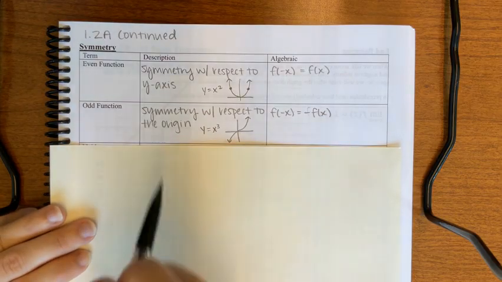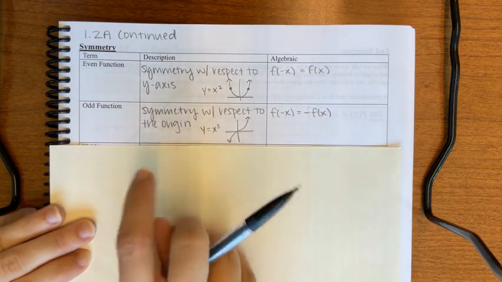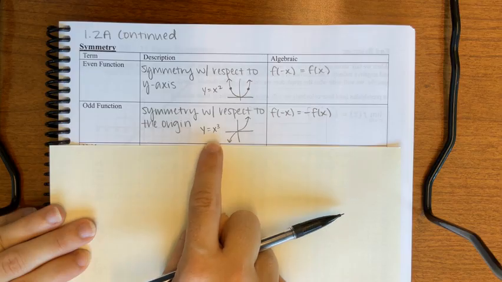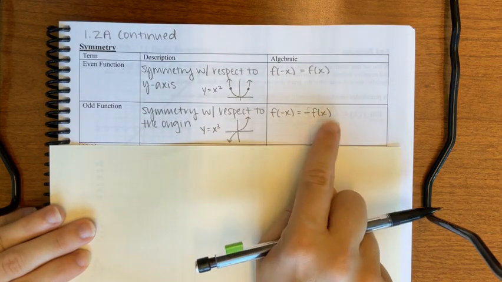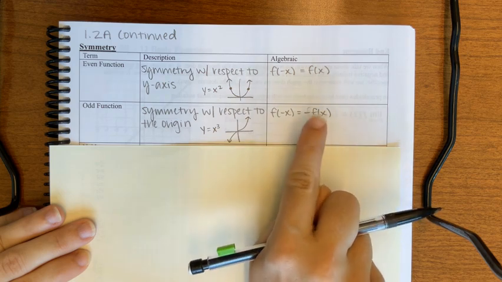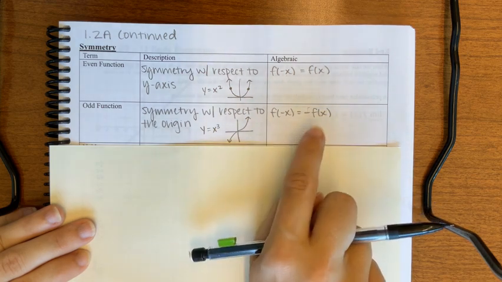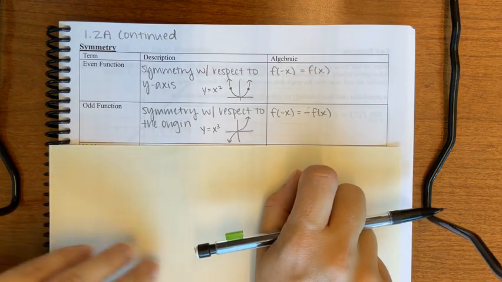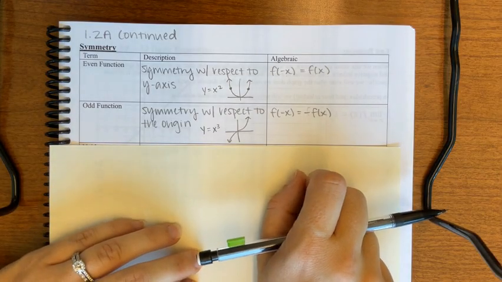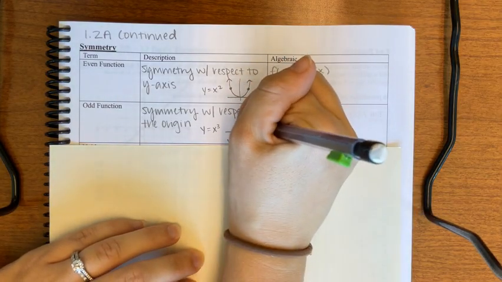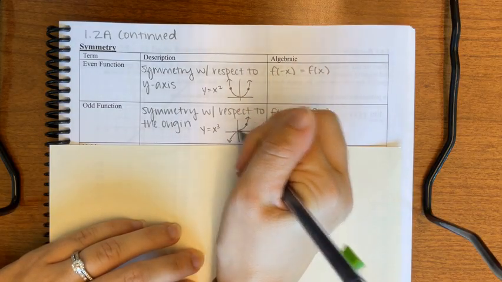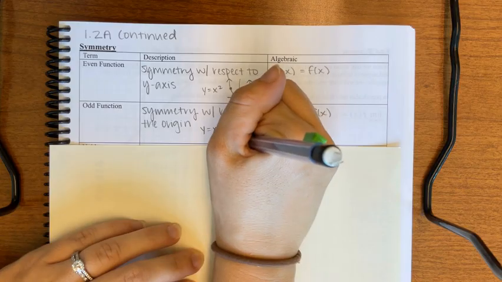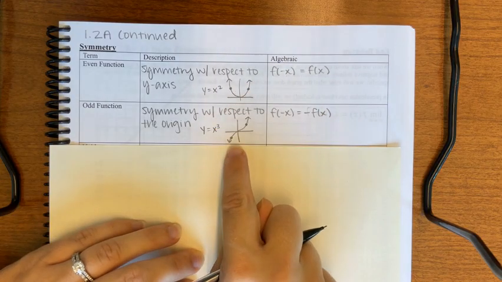An odd function has symmetry with respect to the origin. I like to think of the parent function for the cubic function. Algebraically, we can determine that by plugging in the negative x, and if we get an opposite version of the original function, meaning that all of those signs on that function are changed. So what that tells me is if I take a point, and then I look at the negative x value version of that point, it will also have the negative y value version of that point.